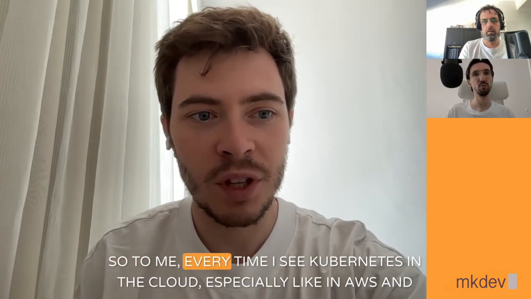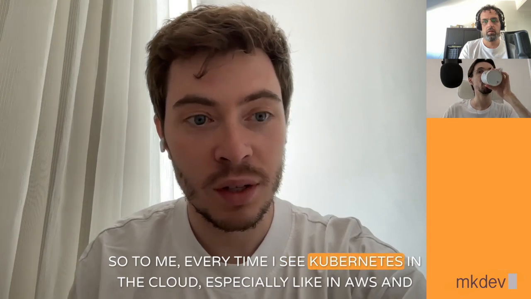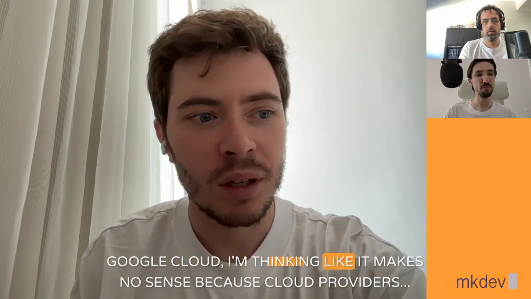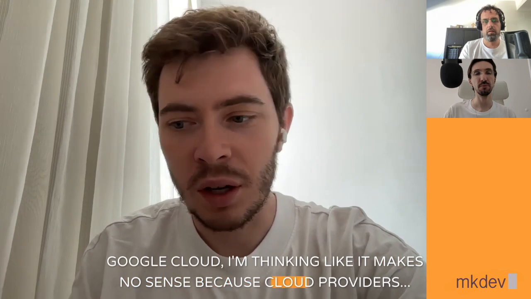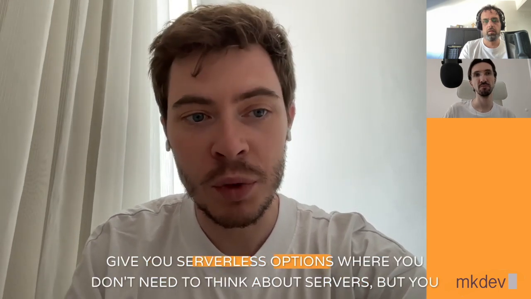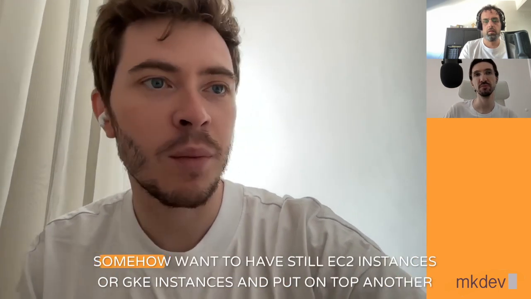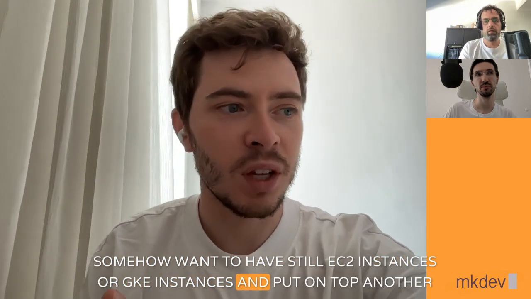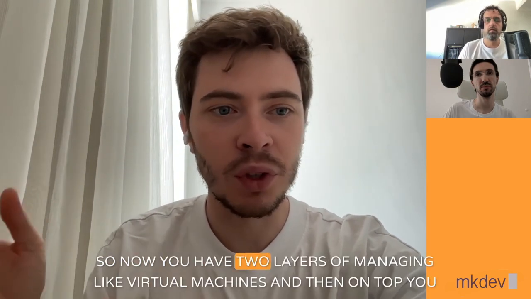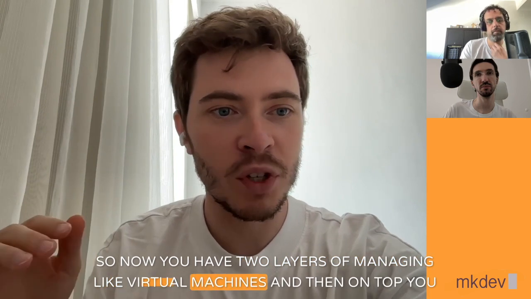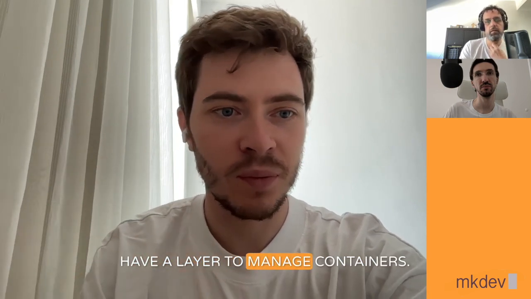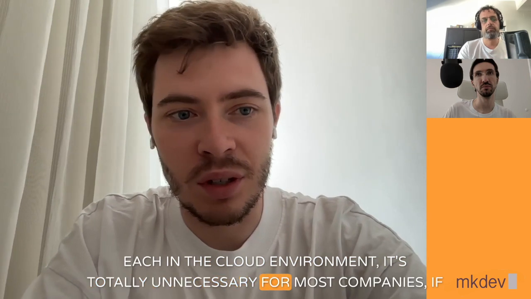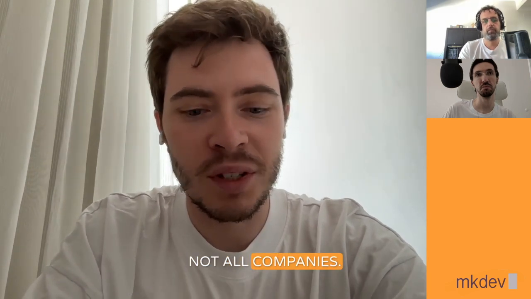So to me, every time I see Kubernetes in the cloud, especially in AWS and Google Cloud, I'm thinking it makes no sense, because cloud providers give you serverless options where you don't need to think about servers, but you somehow want to still have EC2 instances or GKE instances and put another layer on top. So now you have two layers of managing virtual machines, and then on top you have a layer to manage containers, which in the cloud environment is totally unnecessary for most companies, if not all companies.